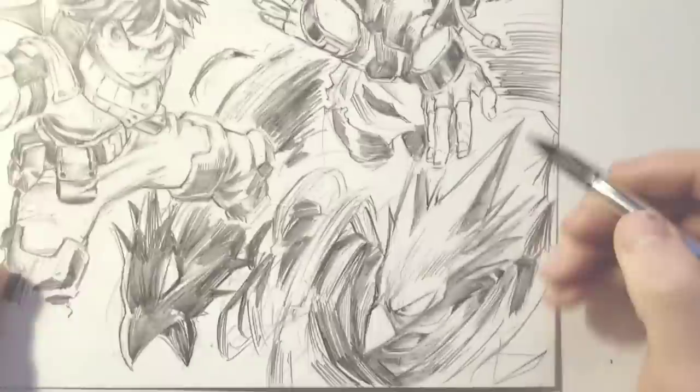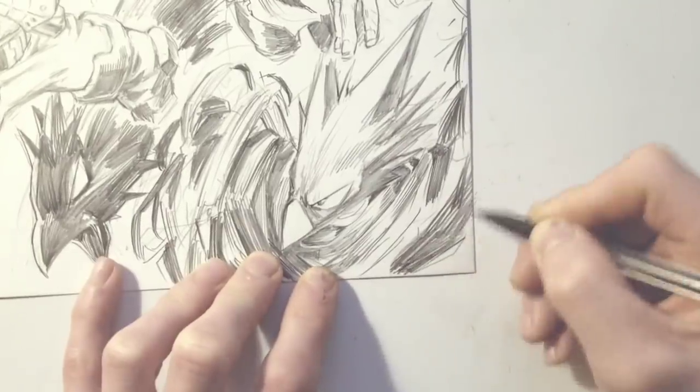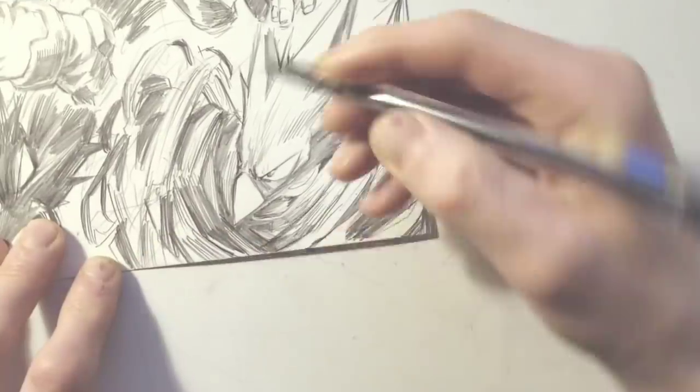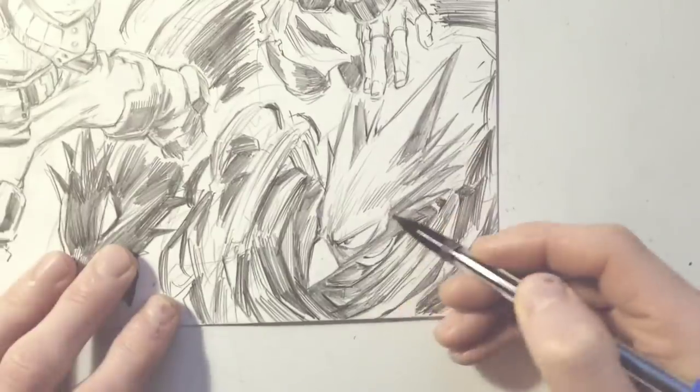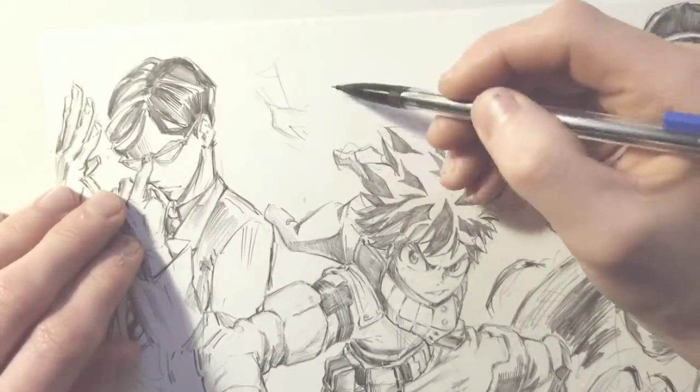Weird thing is, even though I don't like drawing blackouts all that much, this was probably the fastest illustration of all of them that I did, weirdly enough. And just a couple of effect lines there, and now we're on to the next sketch.